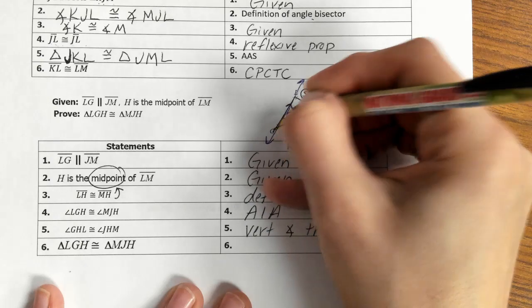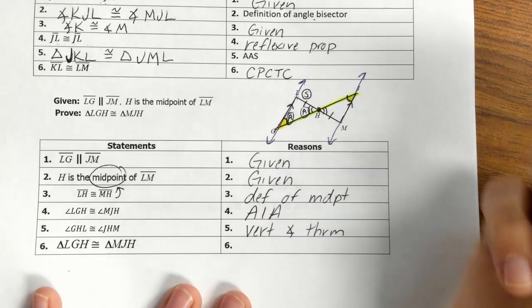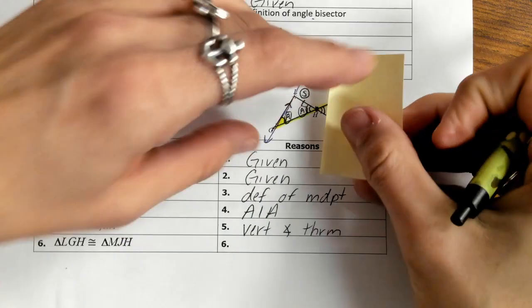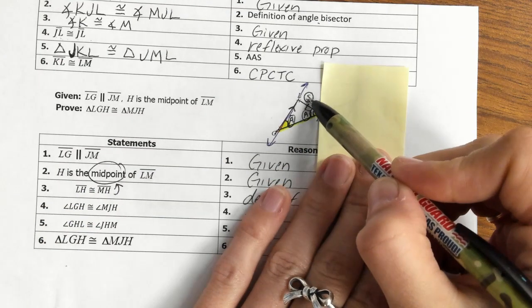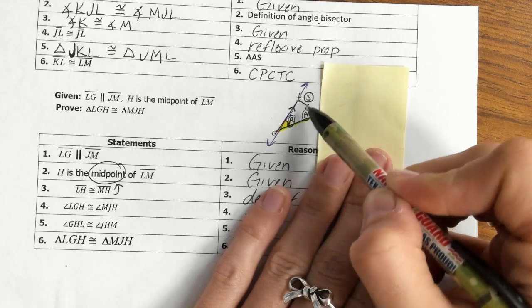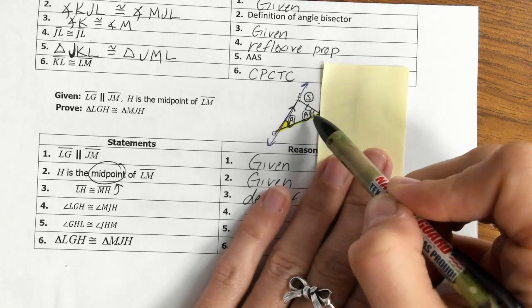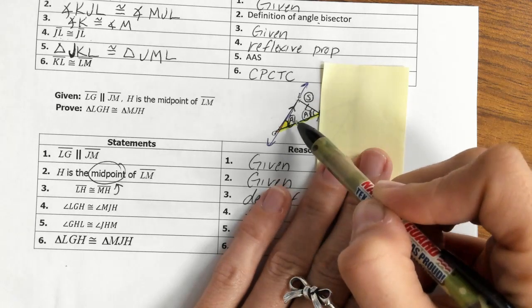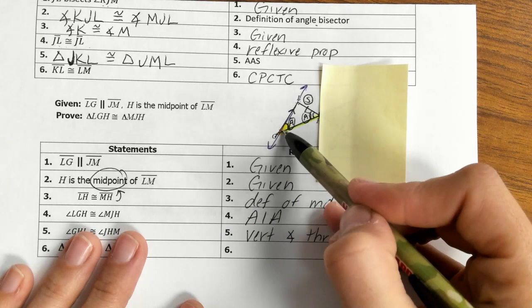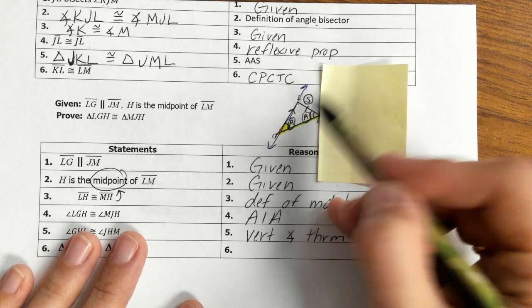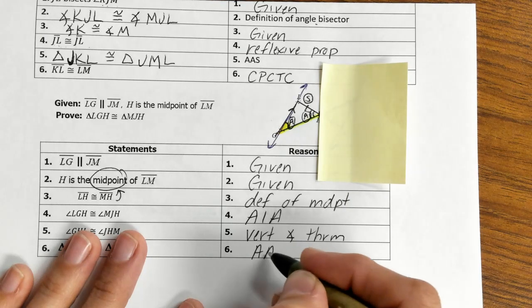Make sure that we're marking our A's and our S's. And we can take a look here at our triangle. And we can see that the S is not between the two A's. That congruent side is not between the two congruent angles. So the S cannot be between the two A's. So we're going from an angle to the side. So this will be your angle, angle, side.